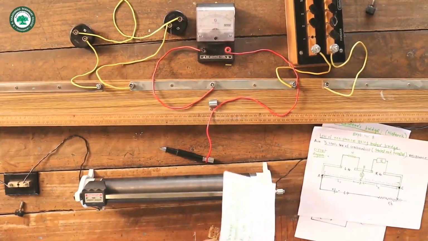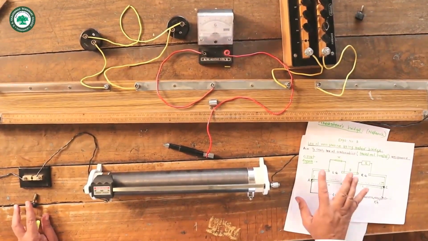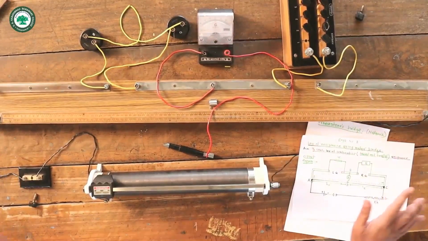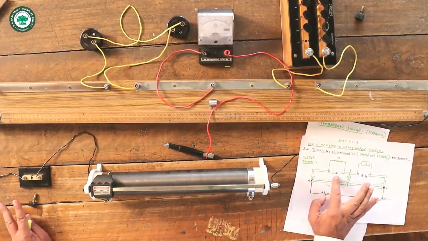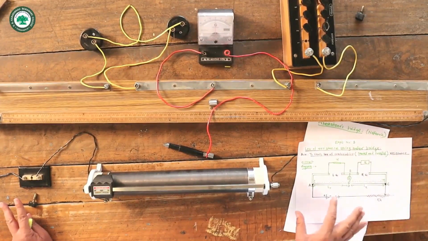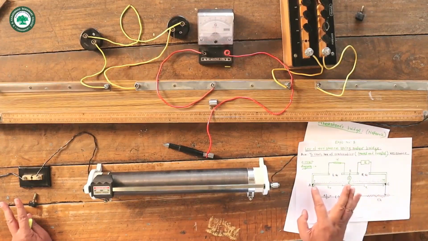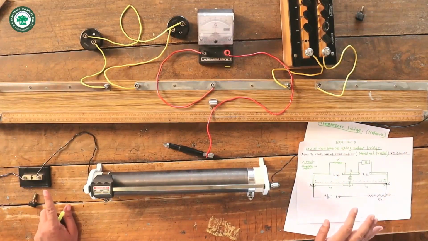Now see the circuit diagram here. This is called Whitestone's meter bridge. It consists of two gaps, this is the left gap and this is the right gap. The conducting wire AC is about 1 meter long, so it is called Whitestone's meter bridge.